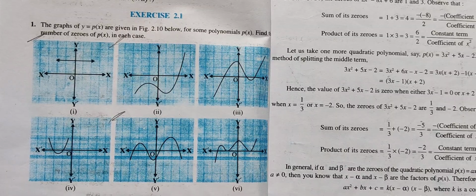In this video I am going to show the graphical representation of various polynomials and find out the number of zeros of the polynomial for each given graph. So this has only one particular problem and it has 6 sub problems.